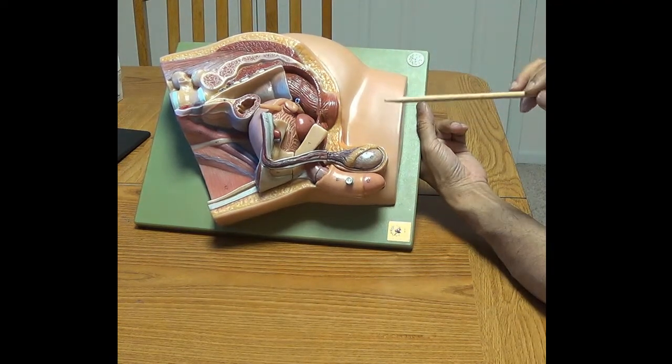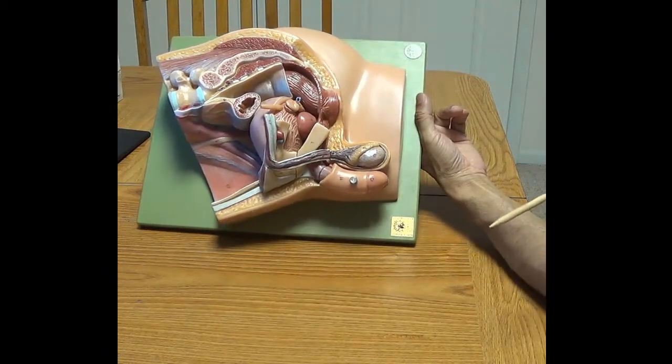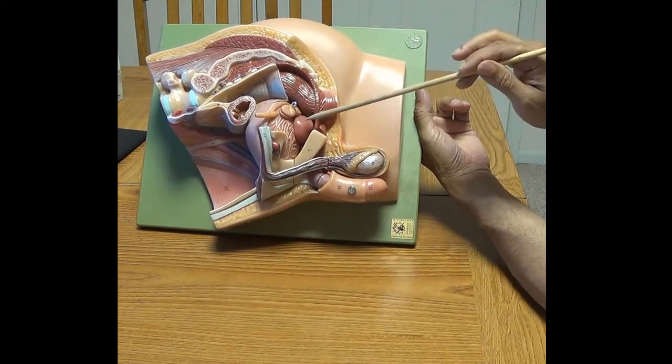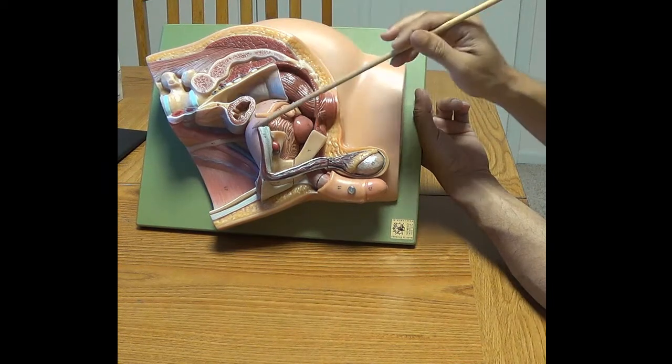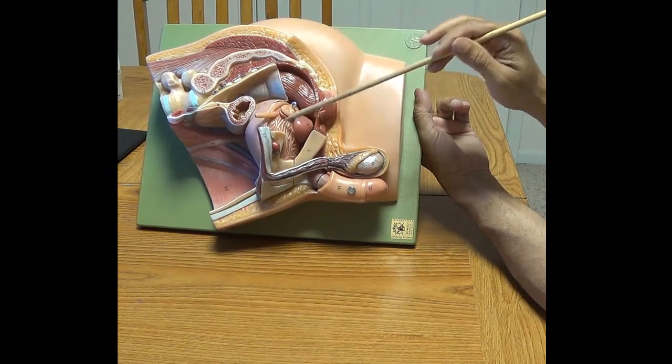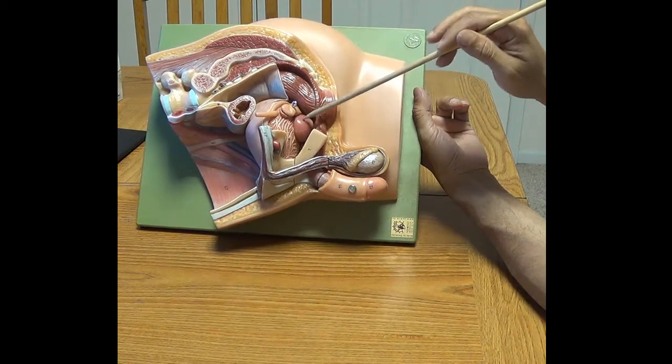Then if you see the glands in the male reproductive system, this gland is located under the urinary bladder. So this big organ is the urinary bladder, and under the urinary bladder, this gland of male reproductive system is called the prostate.